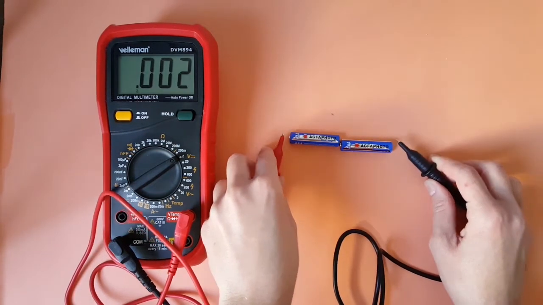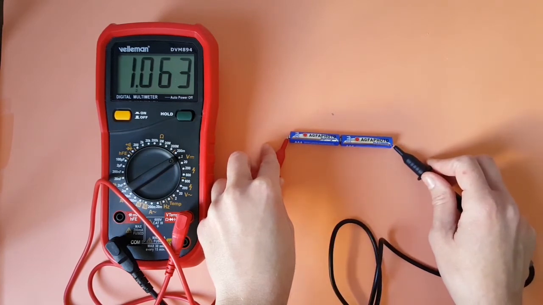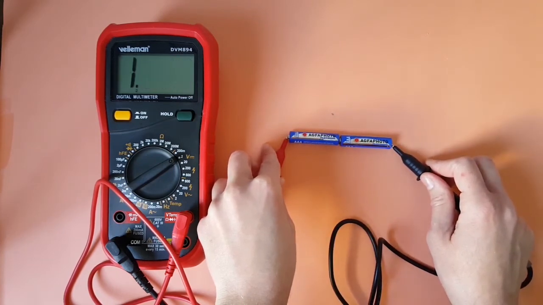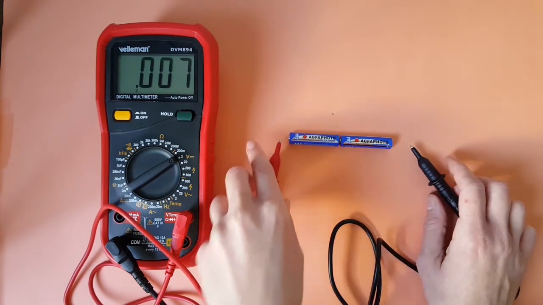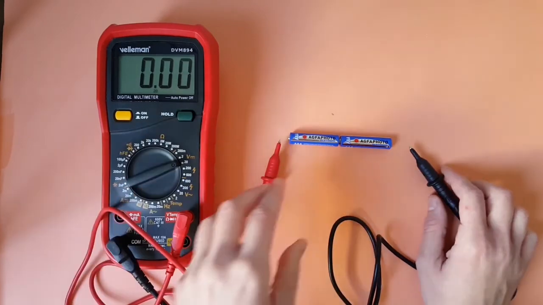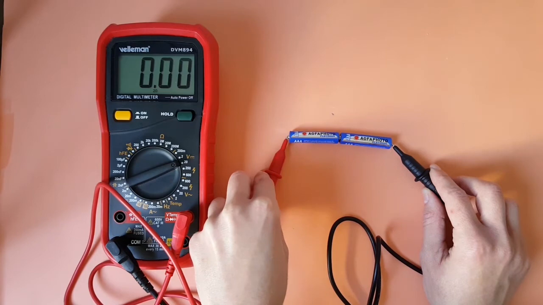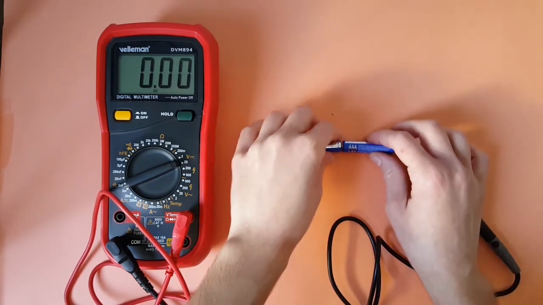So, black probe to the negative side and red probe to the positive side. Now, of course, I forgot. Let's change the range of the multimeter because now we're going to have more voltage.